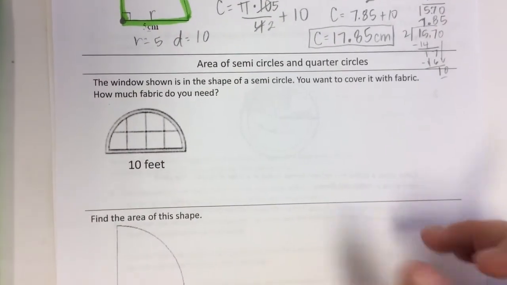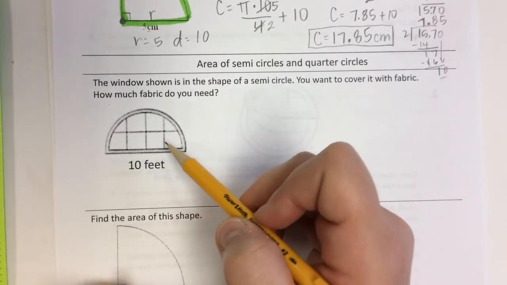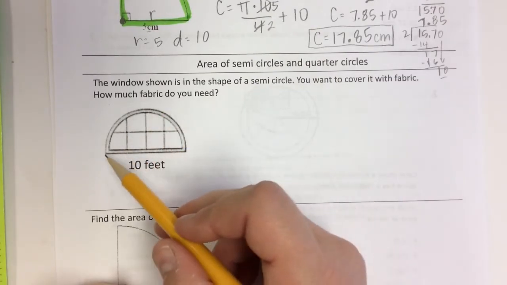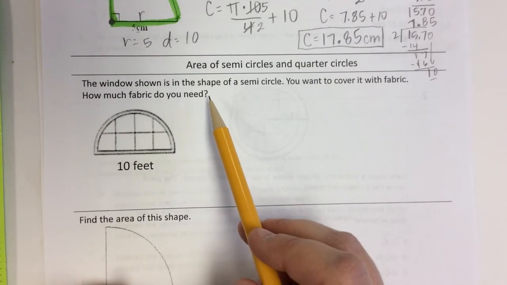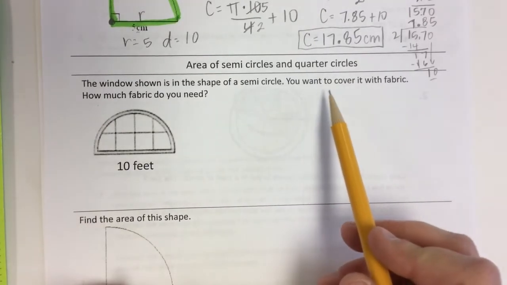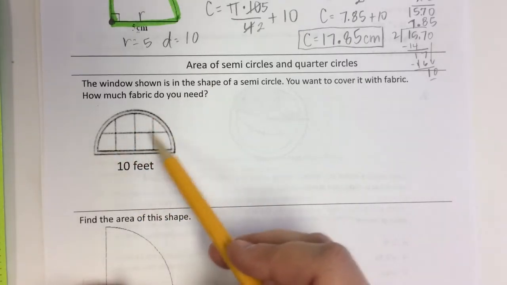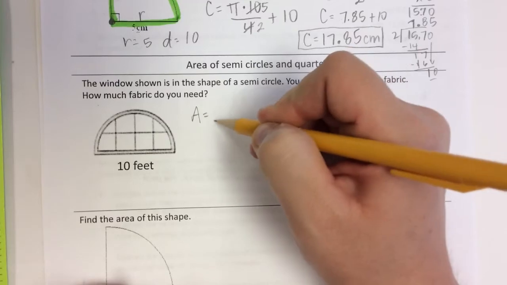Okay, last section is area, and area is a little bit quicker because you do not have to add anything back. It's just you're taking an area of a circle and you're chopping it in half. So it says the window shown is in the shape of a semicircle. You want to cover it with fabric. How much fabric do you need? Again, if you're covering it, that is area. And so area equals pi r squared.